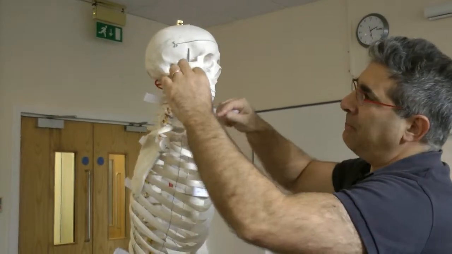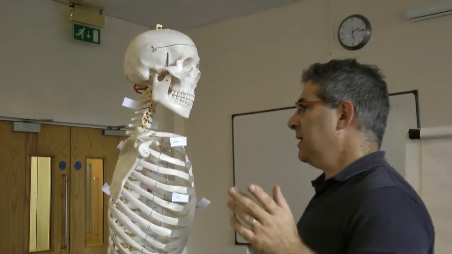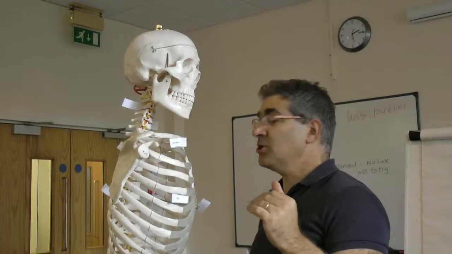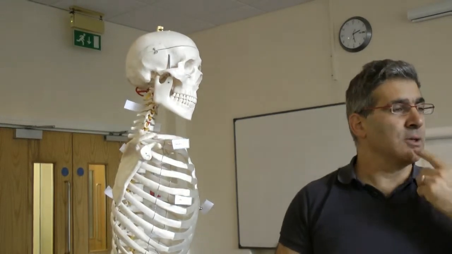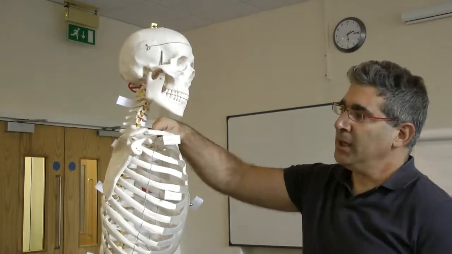Here we have the upper jaw and the lower jaw. By the way, which of these can move and which of these attaches to the skull? So the lower one moves and the upper one is attached to the skull. Good.